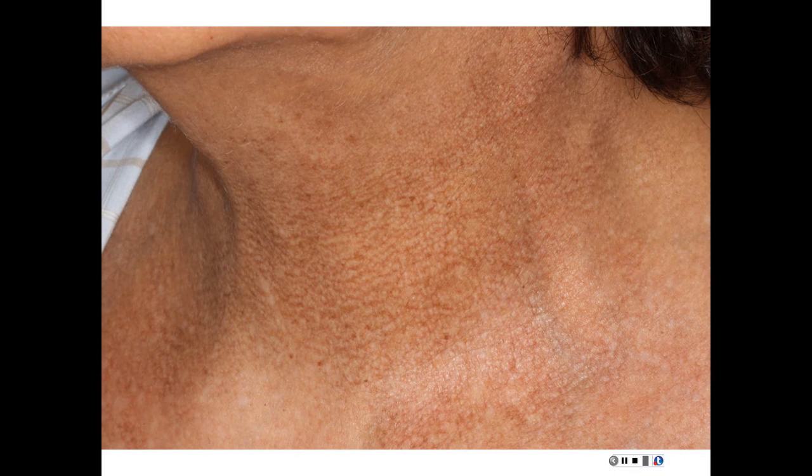This one, to me, what's really standing out is the background of the Poikiloderma. I think originally called Poikiloderma of Civatte, but I think now it's being changed to just Poikiloderma. Poikiloderma just means hyper and hypopigmentation, atrophy, and telangiectasia.